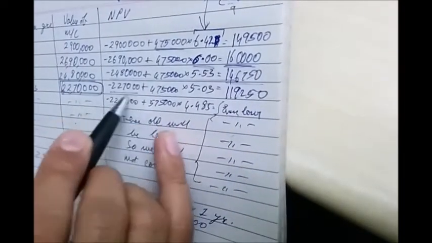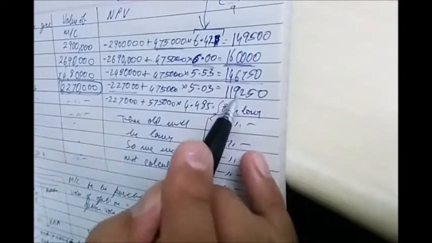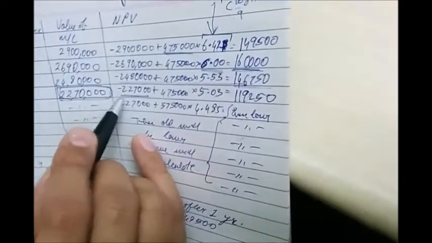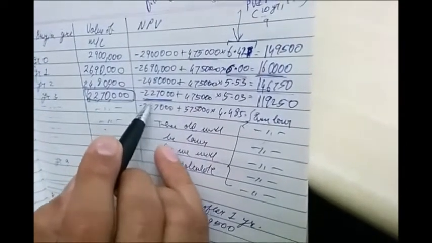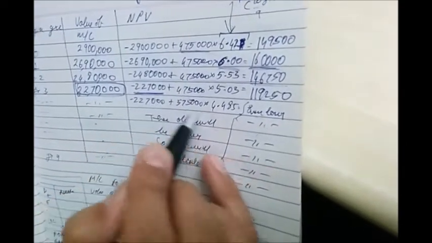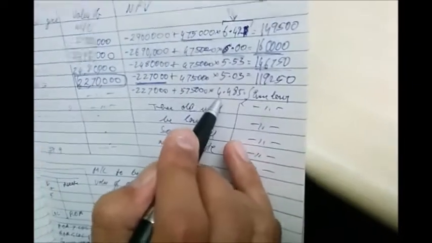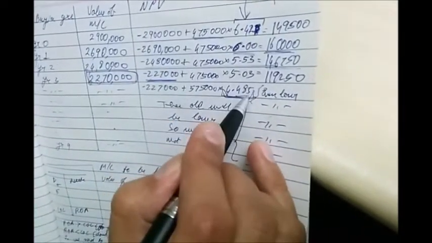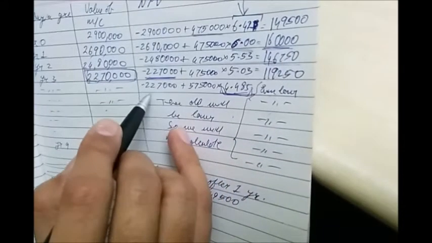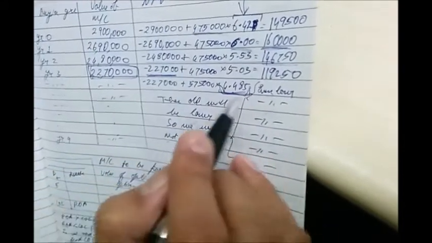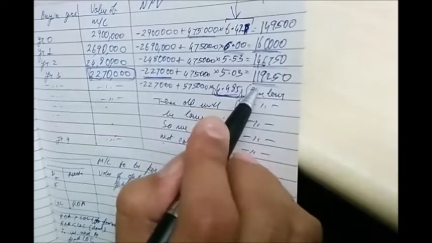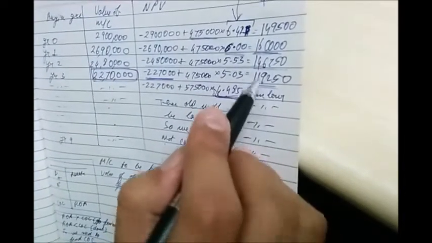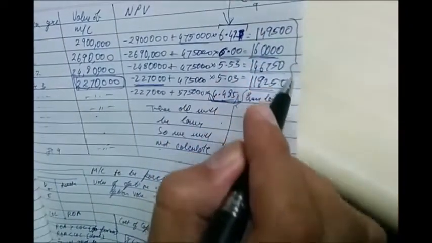For 227,000 it was coming 119250. Now as this amount is not reducing, each year my NPV will be less, because this PVIFA will keep on reducing. So we need not calculate anything further, because it will anyway be lesser than 1,19,250.